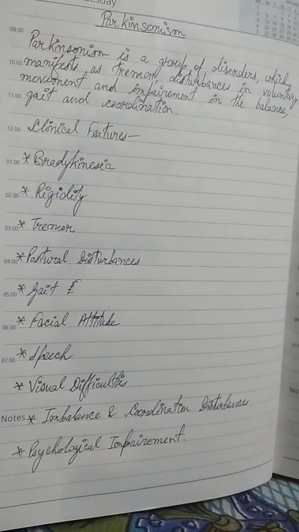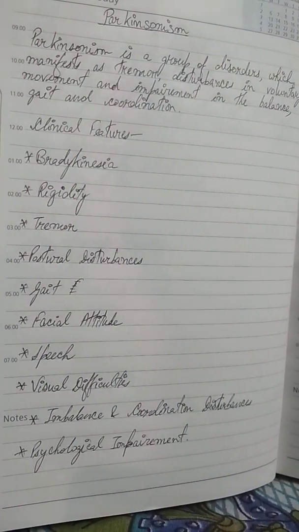And in my next class, we will talk about the PT management or the physiotherapeutic management of Parkinsonism.